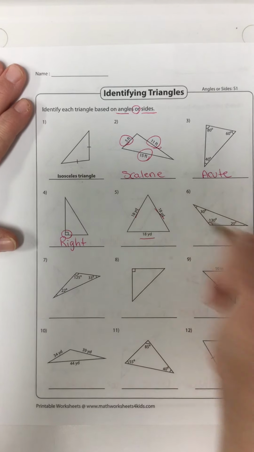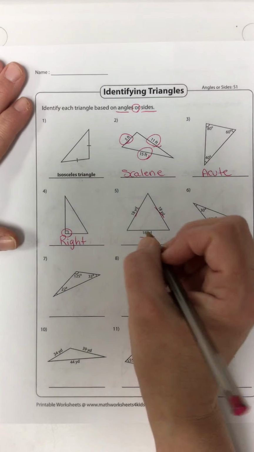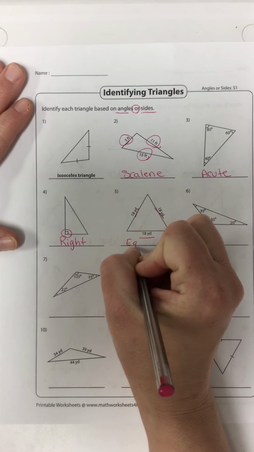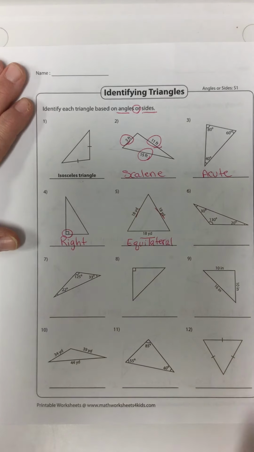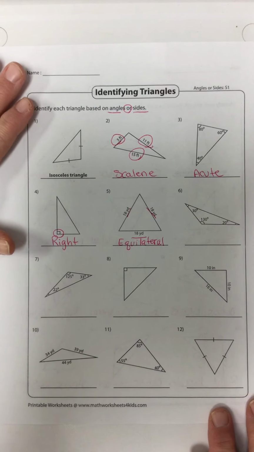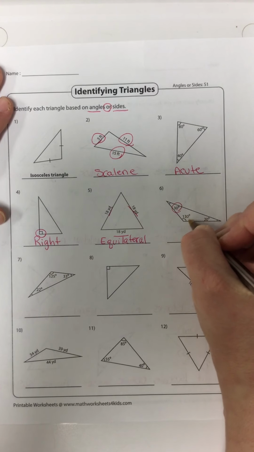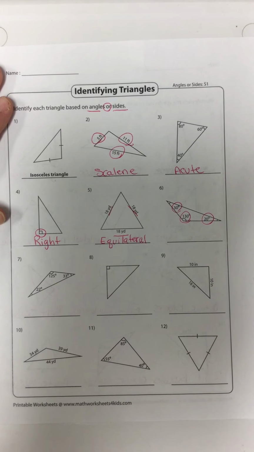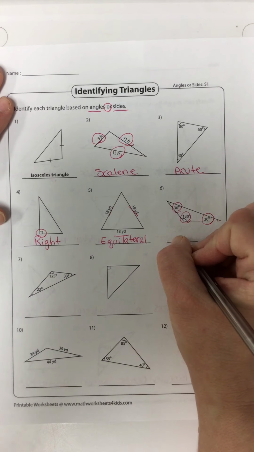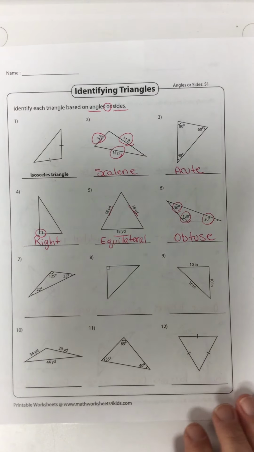So let's measure it by its sides. Let's identify it by side. All sides are the same. It is an equilateral. Okay, number 6. They gave you the angle degrees. They're your degrees. So measure it by its angle. Okay, 130 degrees is obtuse.